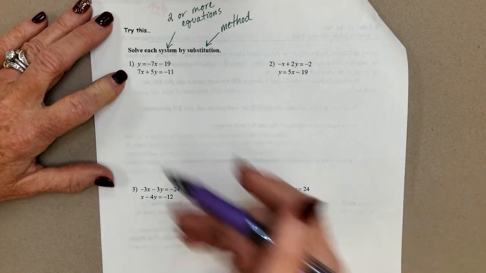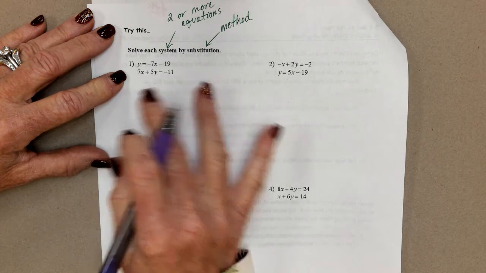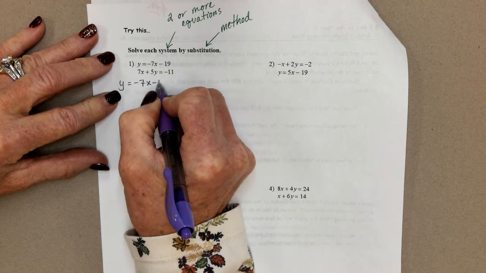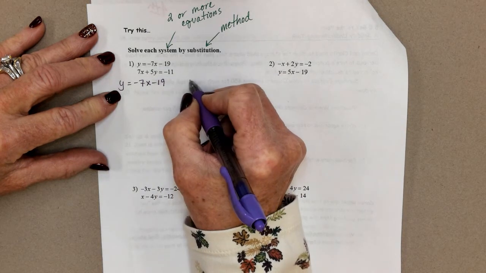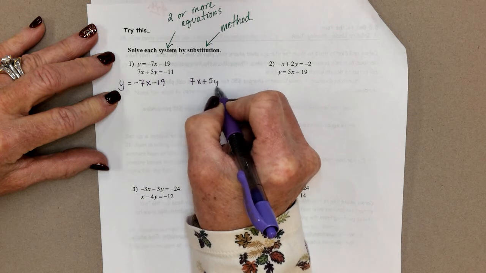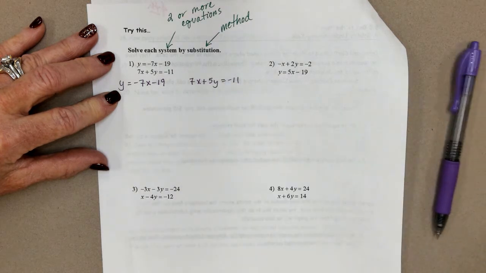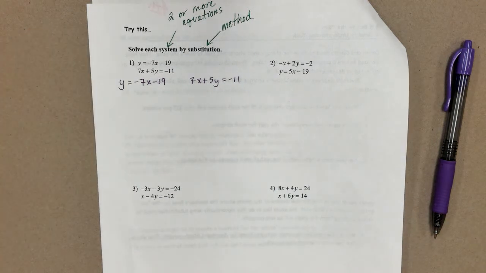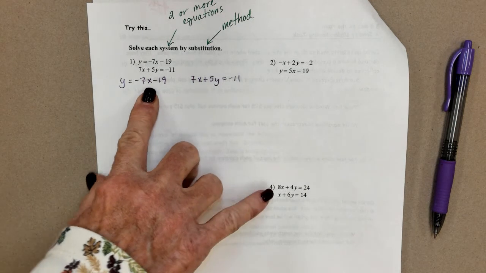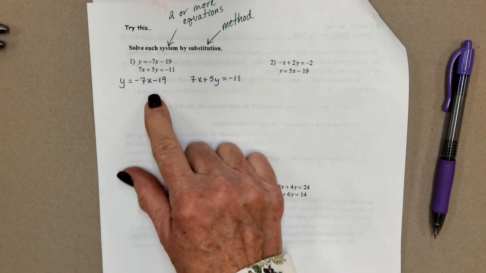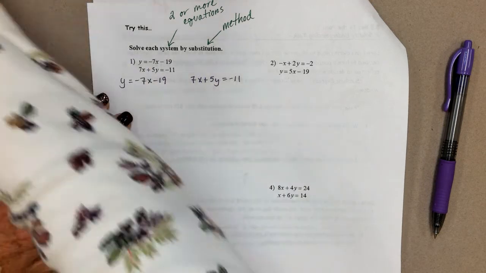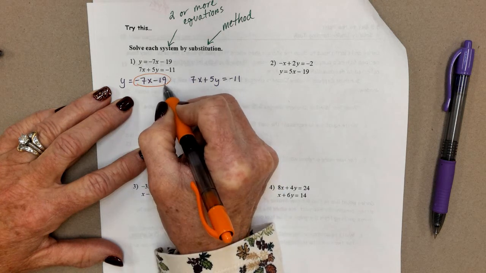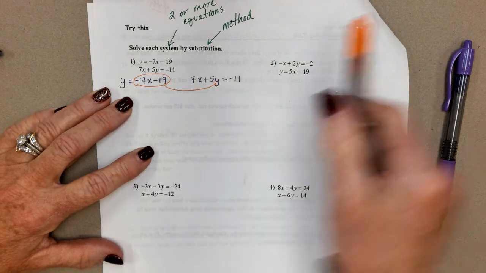Now, when I do substitution, I tend to like to write the equations next to each other. So I'm going to write this first one, y equals negative 7x minus 19. And I'm going to put the other one over here. So we have 7x plus 5y equals negative 11. And since we're doing substitution, we're going to take that y, which is negative 7x minus 19, and substitute it into the other equation for that y. I'm going to put it over here in for that y.